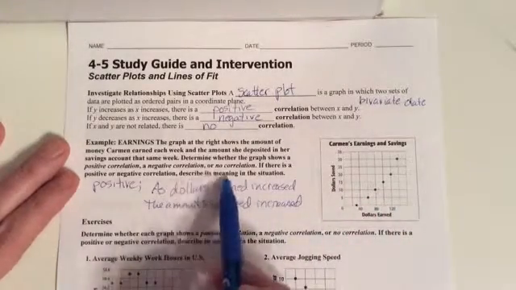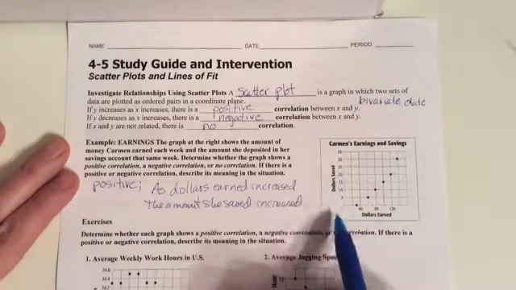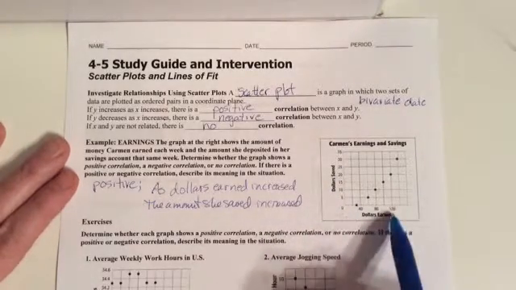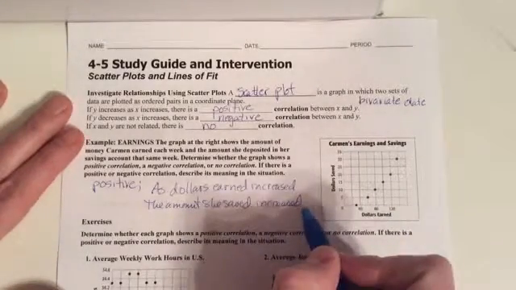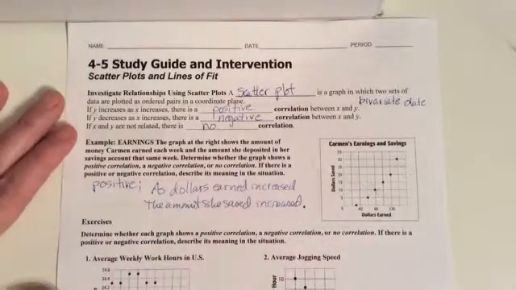So describing the meaning is just using what the x value represents and what the y value represents, and saying as the x value increases, the y value does something, either increases or decreases. So that would be how we would describe the meaning.